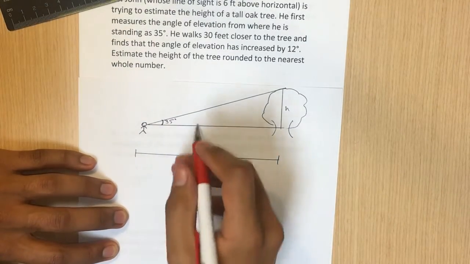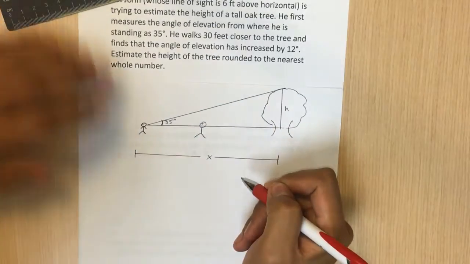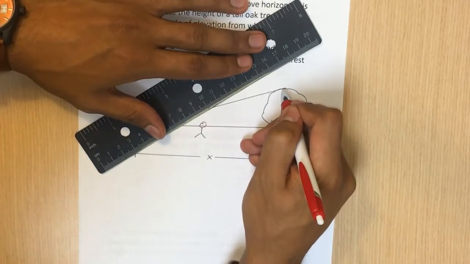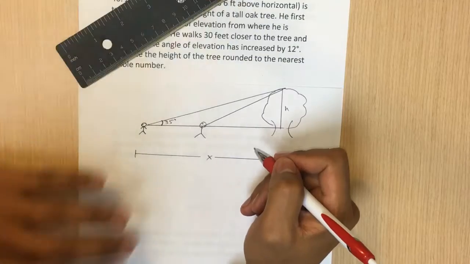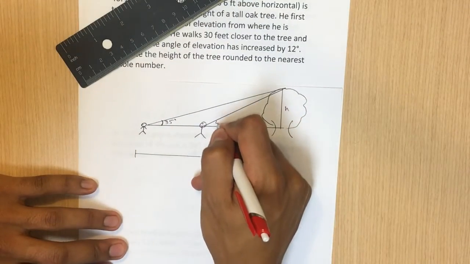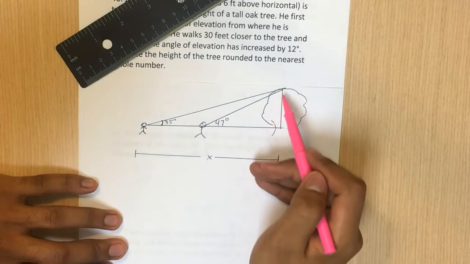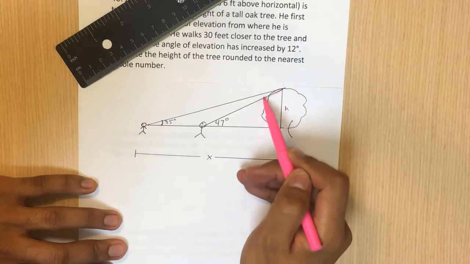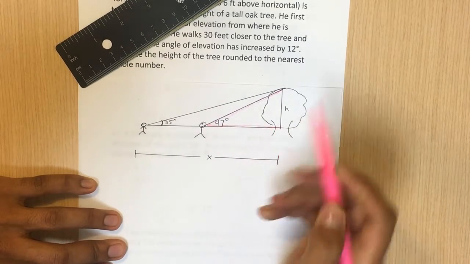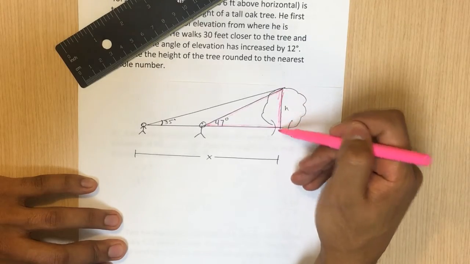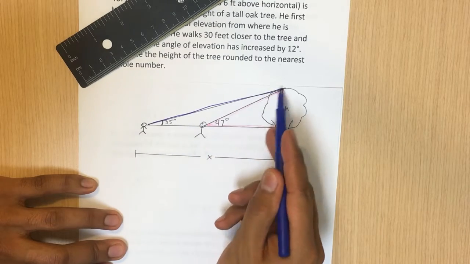Now, the only thing that we're told is that the person then moves closer to the tree, and it creates perhaps another triangle, and it has an angle of elevation 12 degrees higher than the previous one, so this becomes 47 degrees. So what we can say is that we have two triangles inside of the same problem, okay? And we were trying to figure out then the height of the tree based on the information we're told, right?